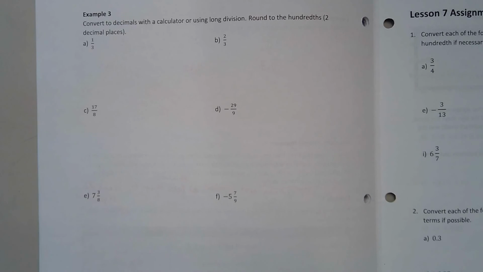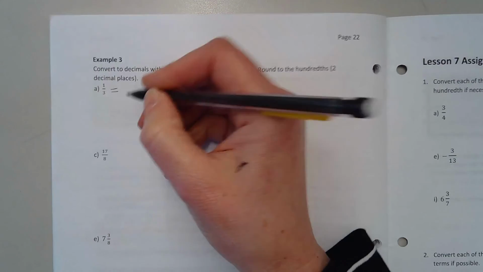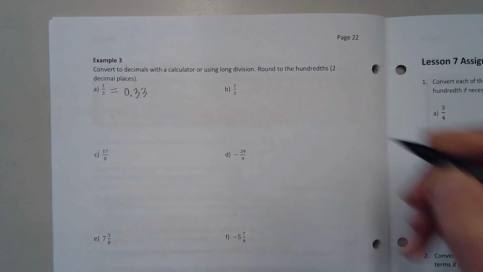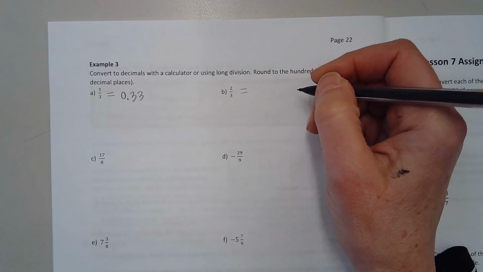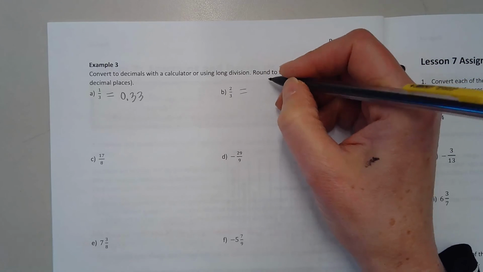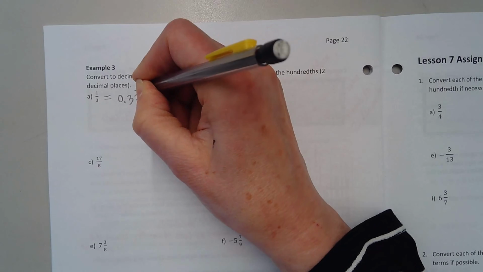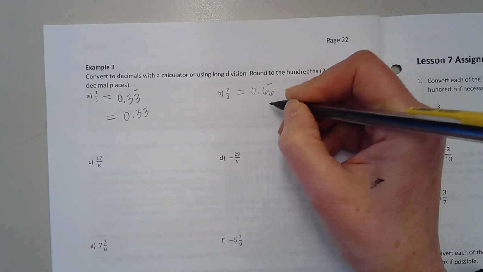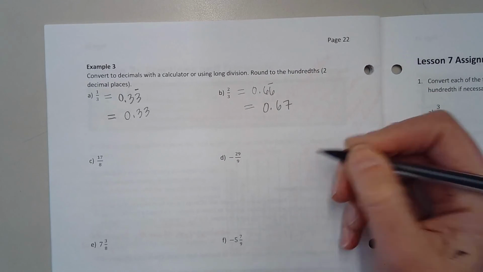Okay, so how did we do? Let's try this. 1/3. Well, 1/3, do you recognize what the decimal is, even without your calculator? What's 1/3? Yeah, 0.33. What's 2/3? Do you recognize that one from just math background? It's 0.666 repeating, right? Maybe I'll do that first. So it would round to 0.33. What does 0.66 repeating round to? 0.67, right? Don't forget that.